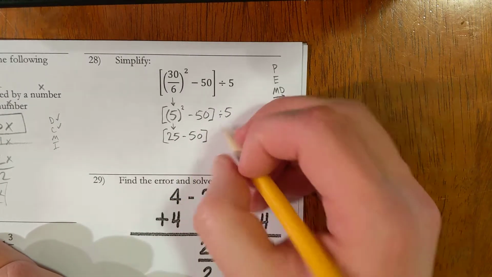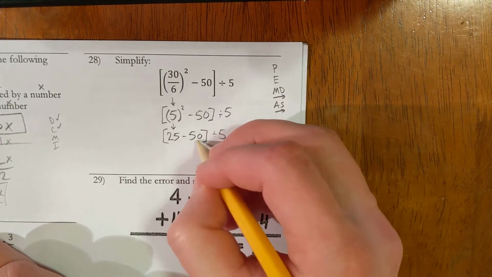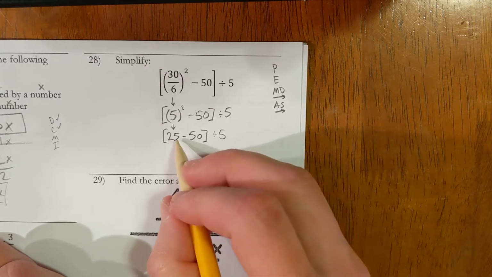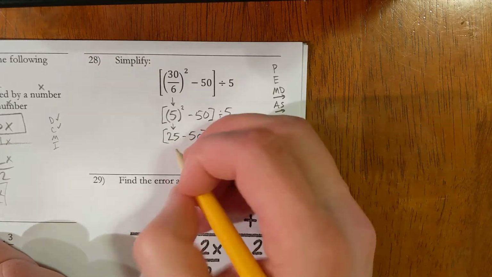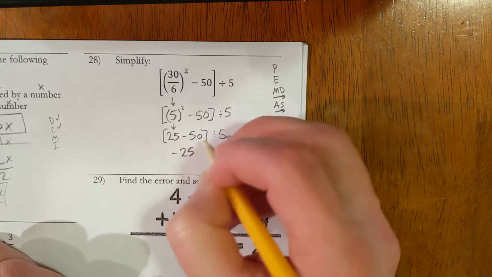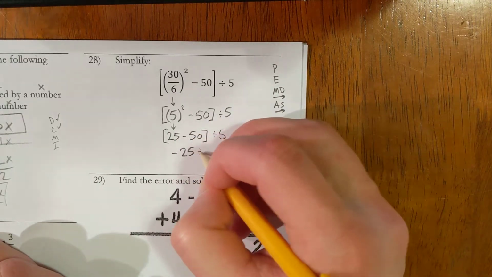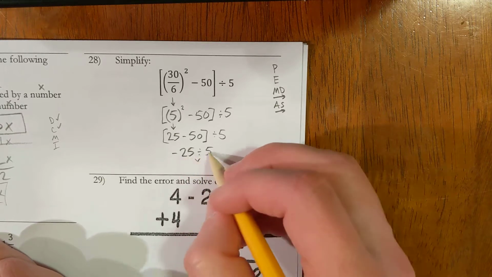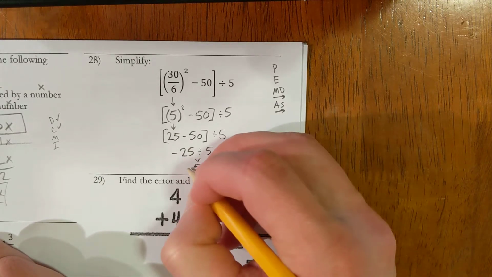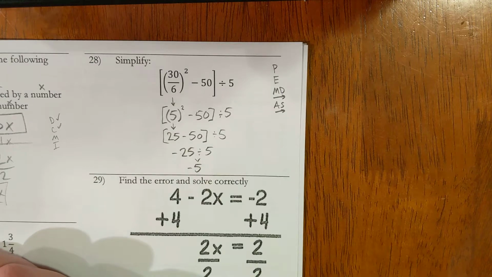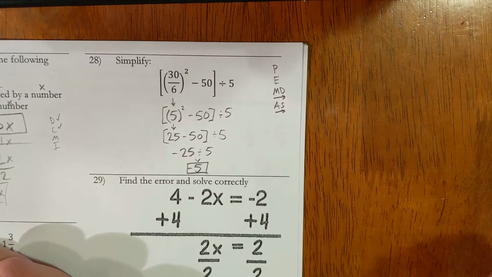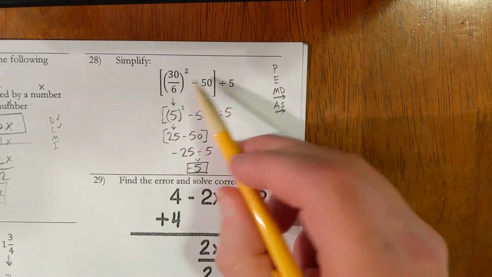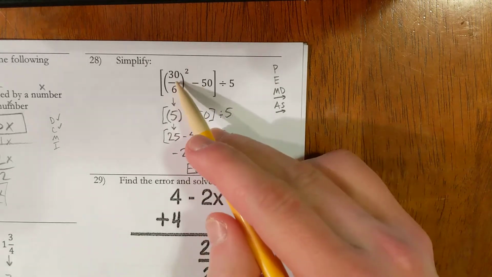We have 25, sorry, let's write this down. 25 minus 50. Normally 50 minus 25 would be 25, so this must be negative 25, as this number is larger. And our last step is to do the division. 25 divided by 5 is 5, and it is a negative, because negative divided by positive is a negative. So this is our final answer. Thing to be extra careful of is the double set of parentheses and our exponent here.